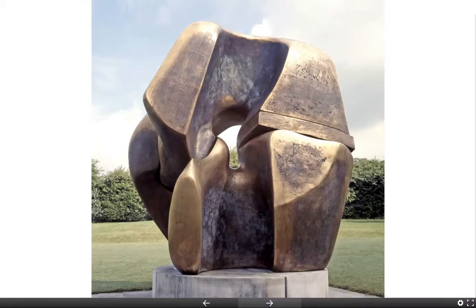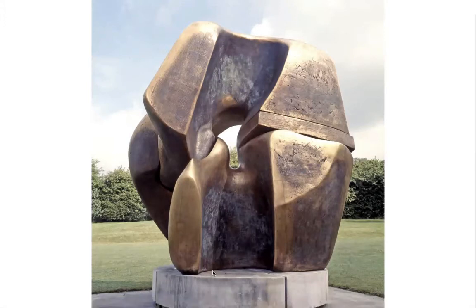Artist Henry Moore took advantage of the power of mass when he created this piece entitled Locking Piece. In this structure, the primary contours are outer edges, as we see here. So this would be a primary contour or an outer edge. They're complemented by secondary contours created by internal edges.